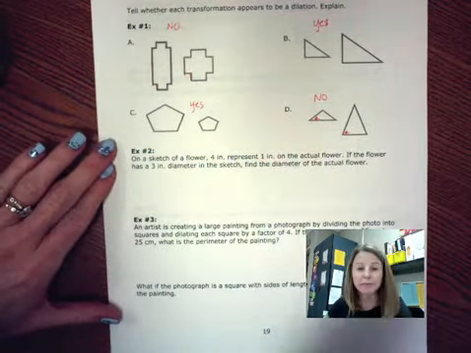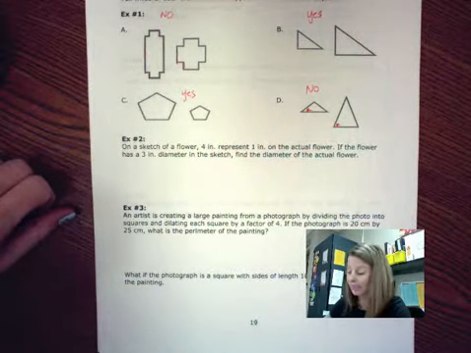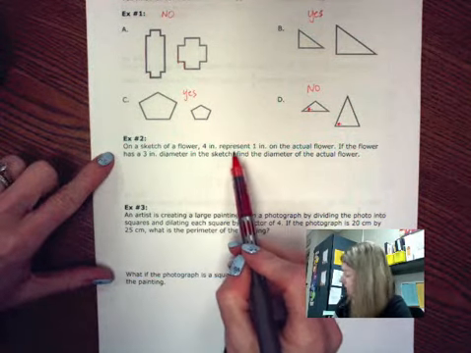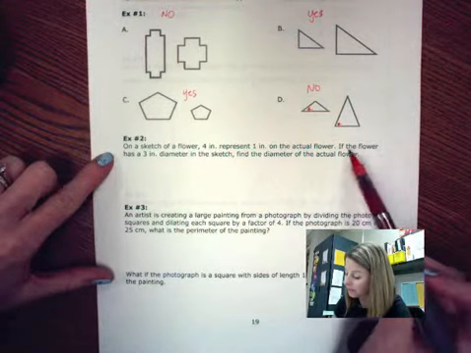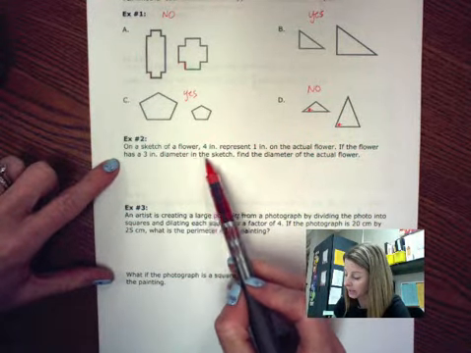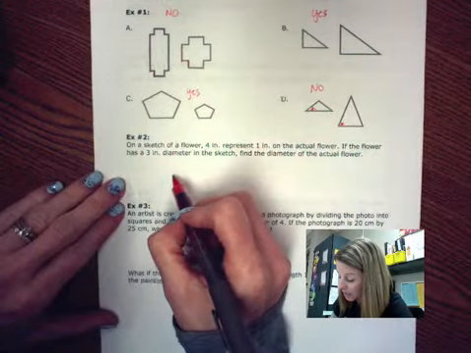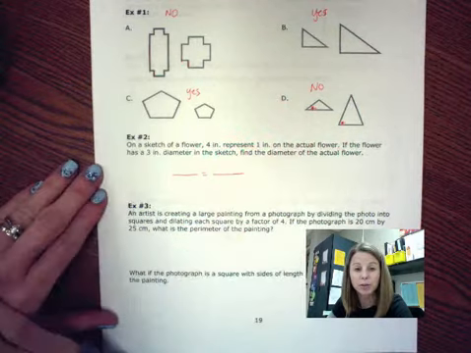Okay, the next couple of examples deal more with a reduction or an enlargement, kind of some problem solving. On a sketch of a flower, 4 inches represents 1 inch on the actual flower. If the flower has a 3-inch diameter in the sketch, find the diameter on the actual. So I'm going to set up a proportion here by setting two ratios equal to each other.